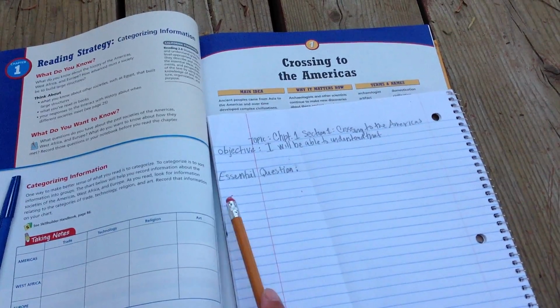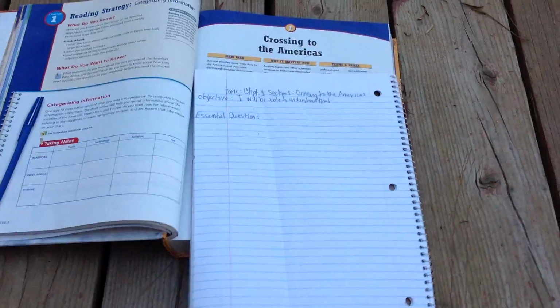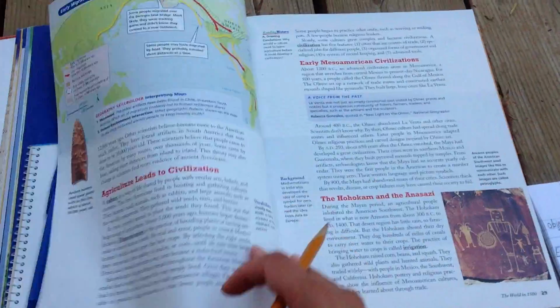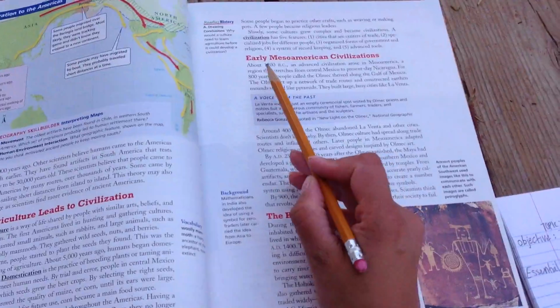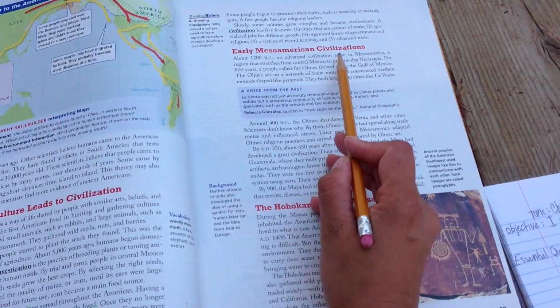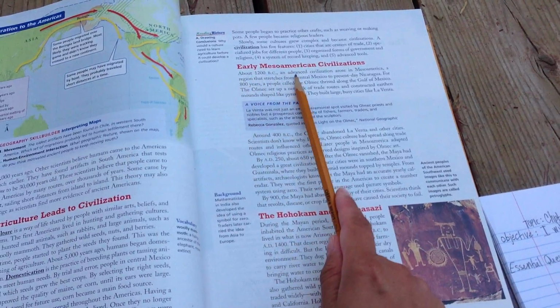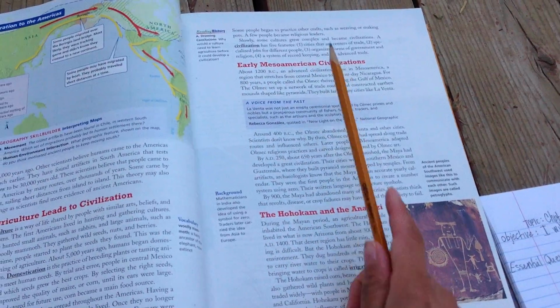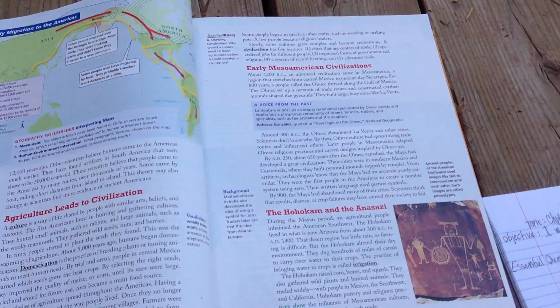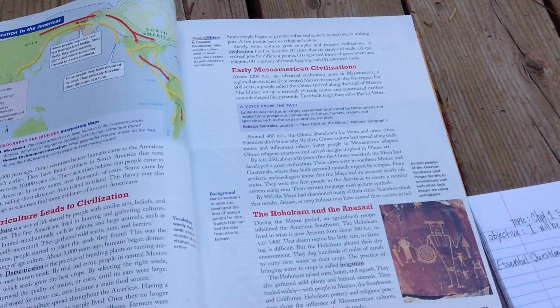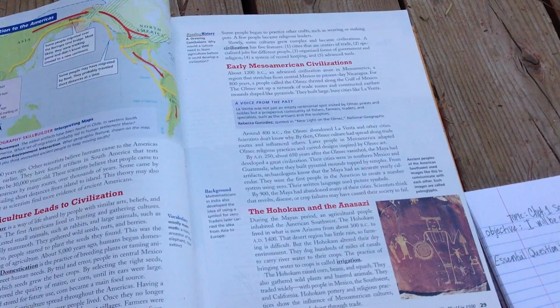So your question would be on this side. Let's refer back, now that you have finished your objective, to page 29, Early Mesoamerican Civilizations. The heading in red would be where you would take your question from. You would use the 5 W's: who, what, when, where, why, or how.